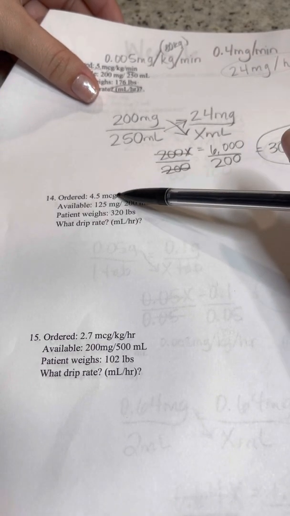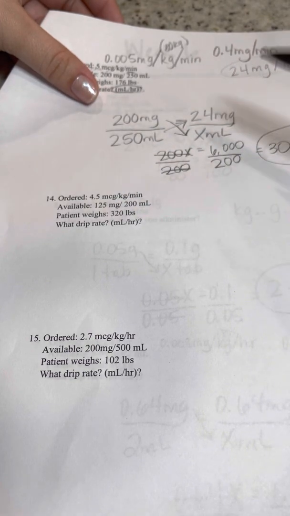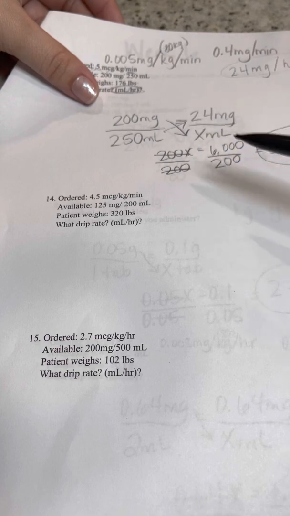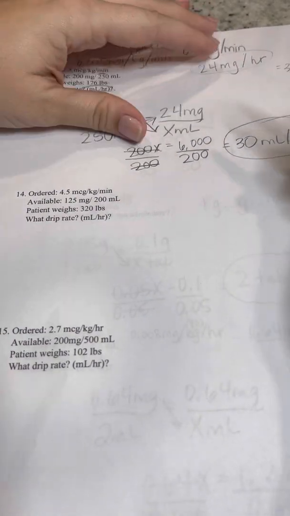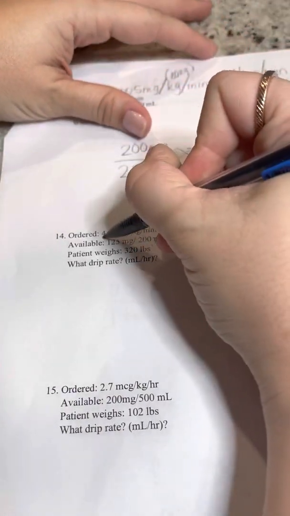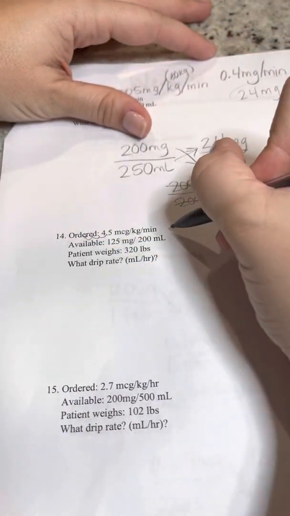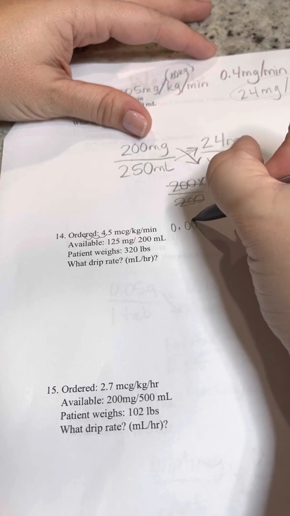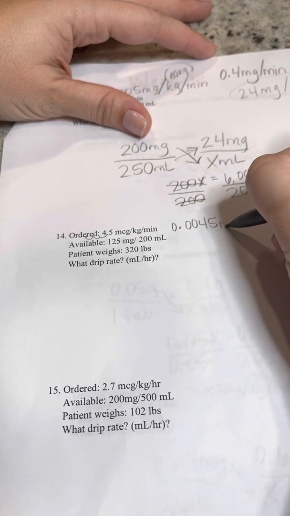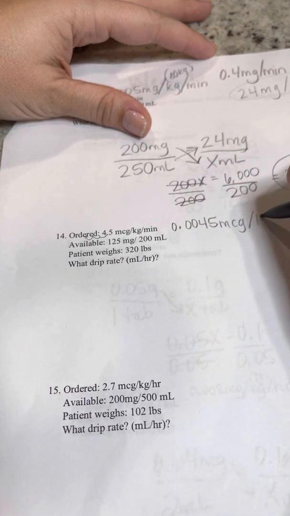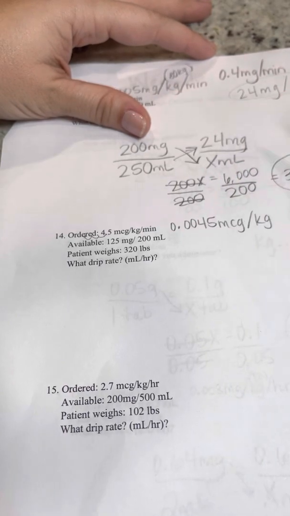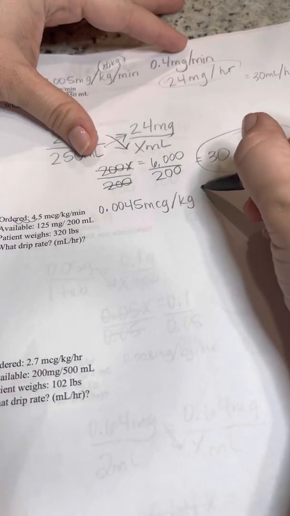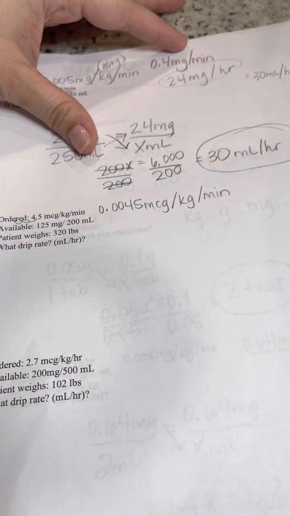So first, we need to get our micrograms changed to milligrams. So again, we're going to move to the left or divide by 1,000. Move to the left 3 spaces. 1, 2, 3. So we have 0.0045 milligrams per kilogram per minute.